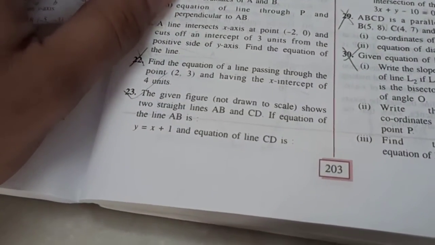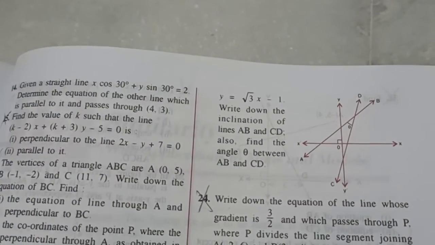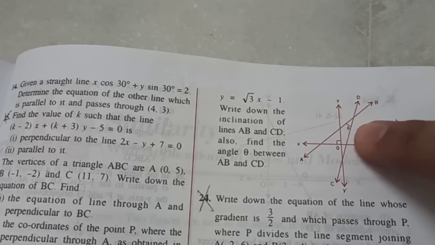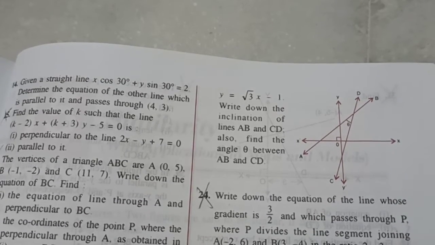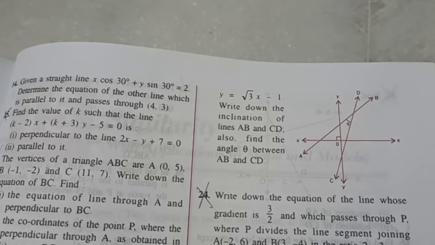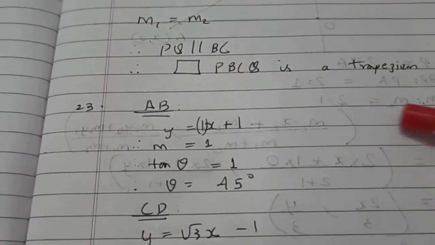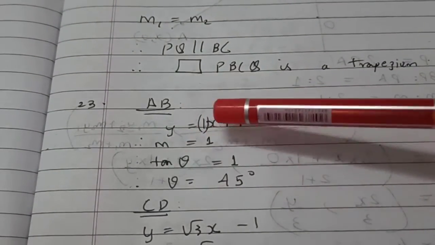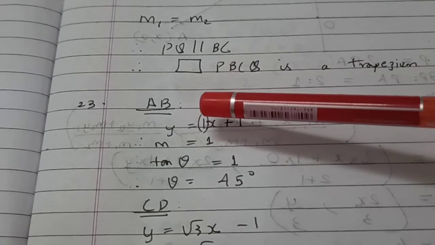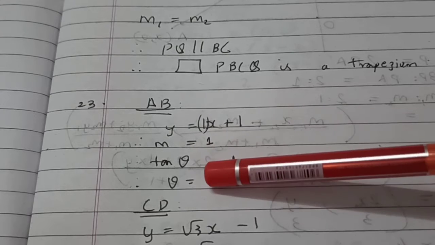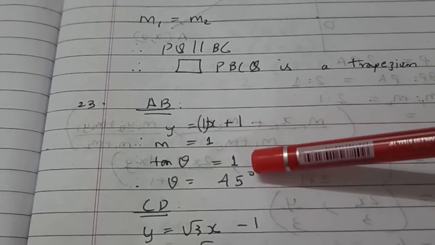Now the 23rd sum. There are two lines AB and CD and their equations are given. We've been asked to find their inclination and also the angle theta between them. Well, from the equation we can find the slope, and from the slope we can find the inclination, that is theta. So the first equation, y is equal to mx plus c, it's already in that format, so m is the slope, and if m is 1, then definitely the angle, that is the inclination, is 45 degrees.